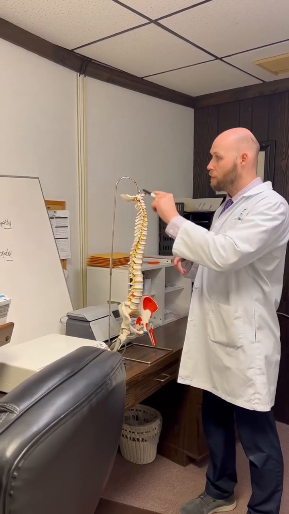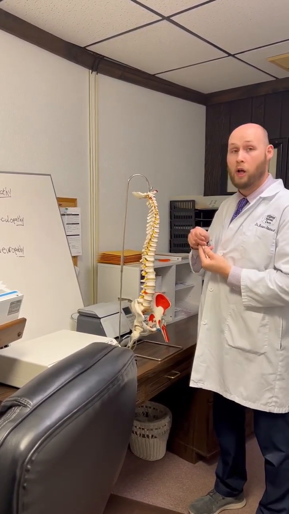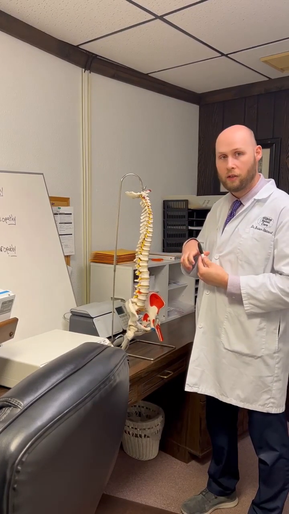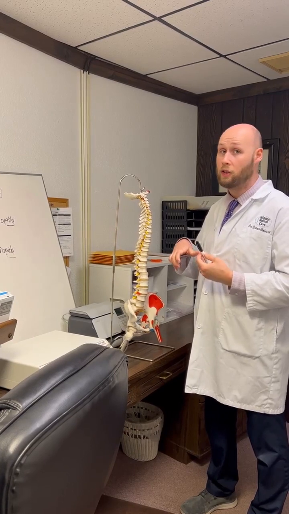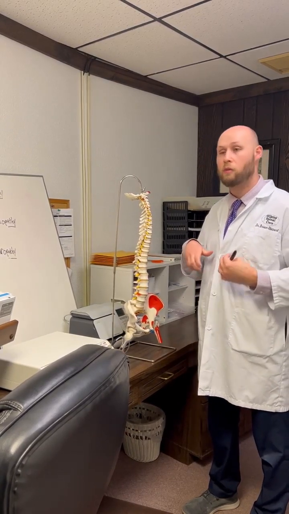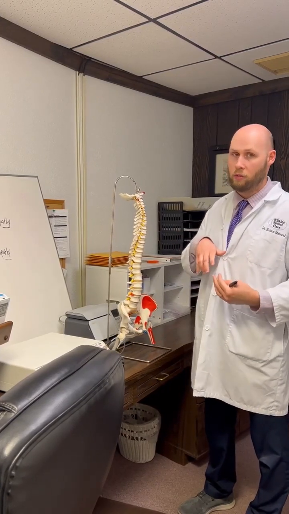Now, what symptoms do these patients have? A lot of these patients have the same type of pain: numbness, tingling, loss of sensation, loss of body function, meaning loss of bowel control, bladder control, breathing difficulty, stomach issues. They all have very similar symptoms.